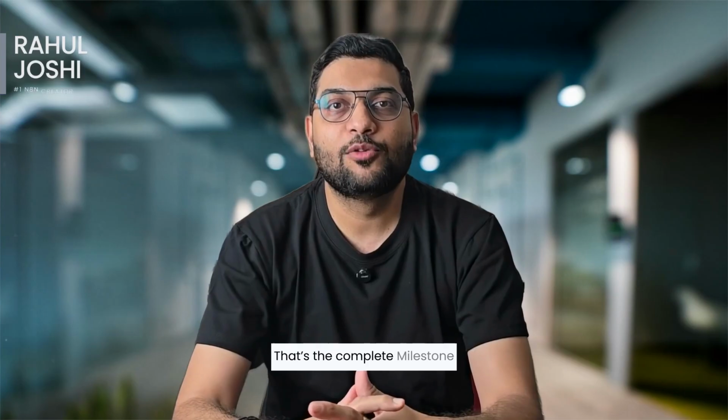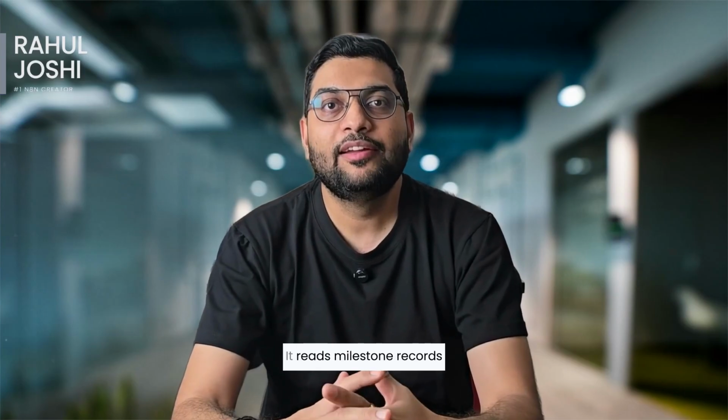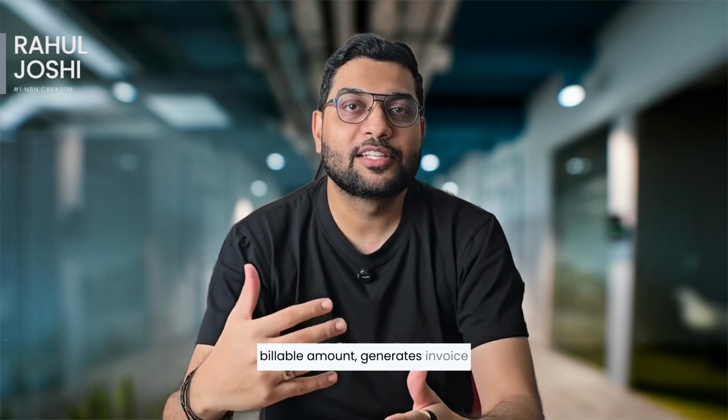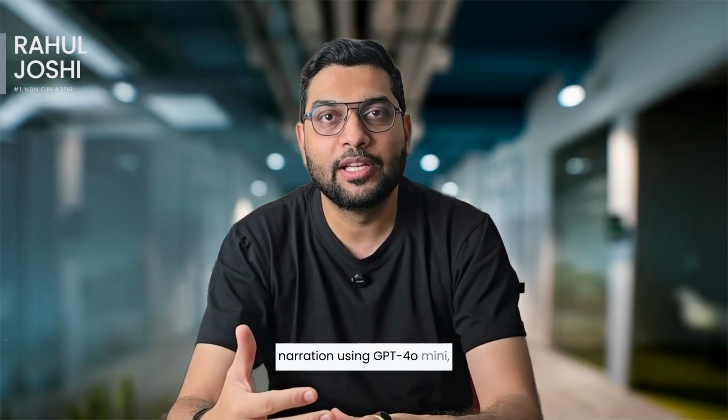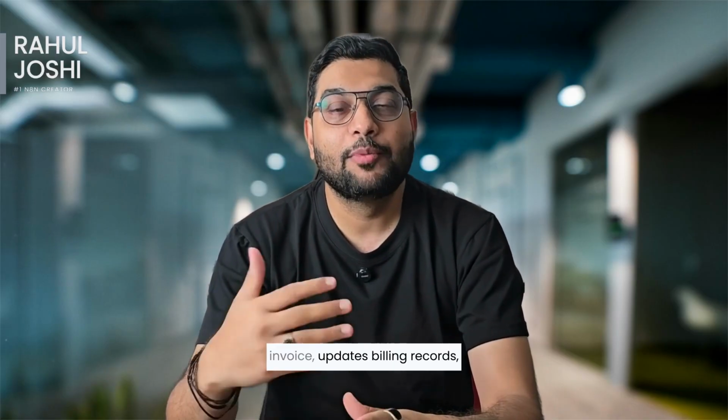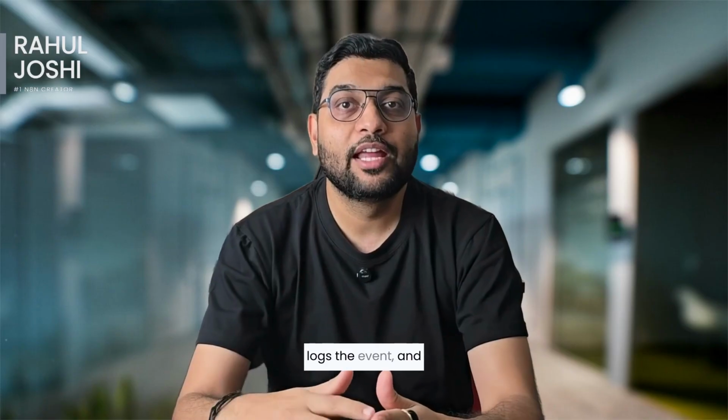That's the complete milestone billing invoice automation workflow. It reads milestone records from Google Sheets, filters records that are ready to invoice, calculates the billable amount, generates invoice narration using GPT-4o Mini, creates and sends the invoice, updates billing records, logs the event, and alerts the accounts team on Slack.